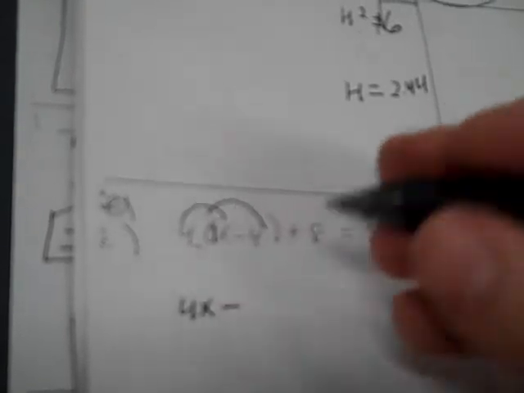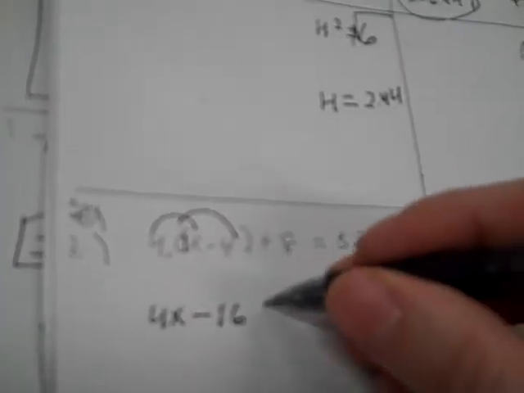And so if you are blocked, you need to write h to the second, and get the h to the second by itself, and then find the square root of that. Okay, now the next one, I don't see the power. Okay, so that means I'm definitely not blocked. So it's rainbows. You can put a 1 there. 4 times 1x would be 4x, and then the minus sign. And 4 times 4 is 16, and then plus 8 equals 32.